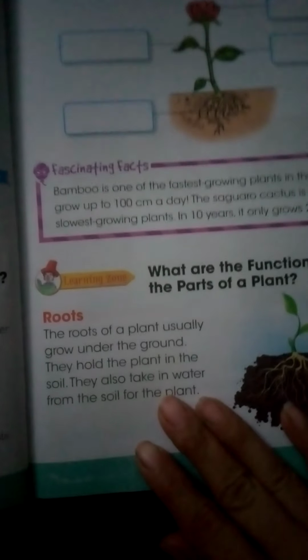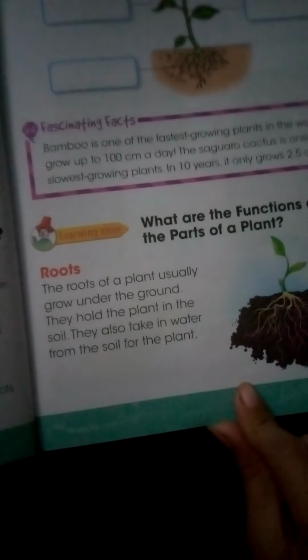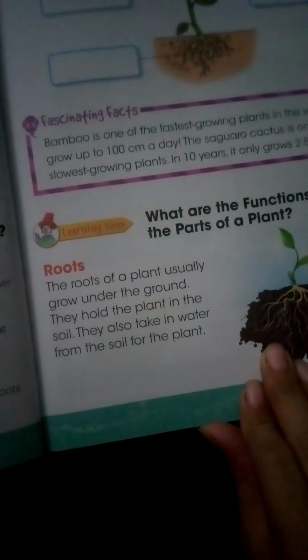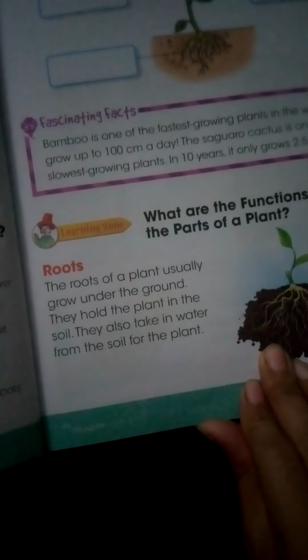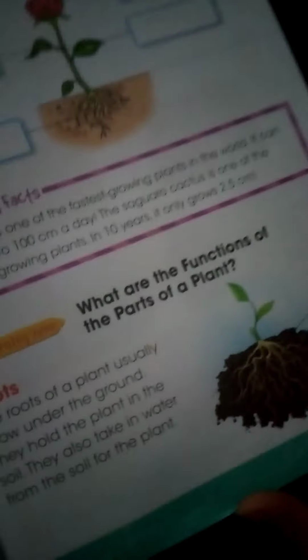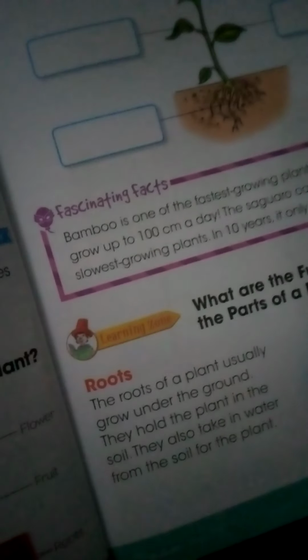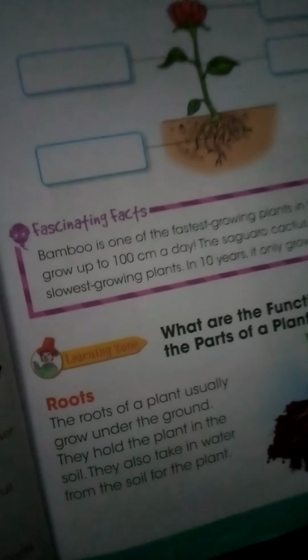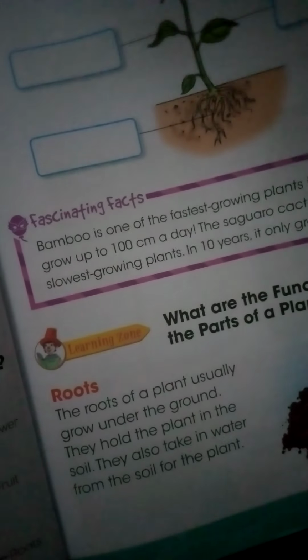Now here we are going to learn the functions of the parts of a plant. Root. What is the function of the root? Roots grow under the ground, and they hold the plant in the soil. They also take water from the soil to the plant. They absorb the water from the soil and give it to the plant.